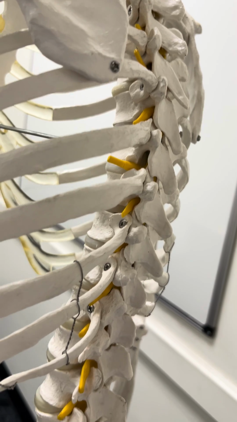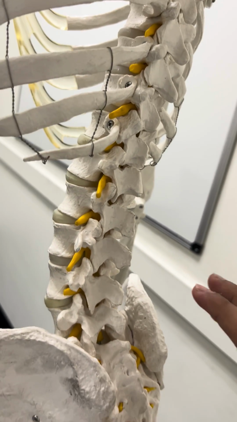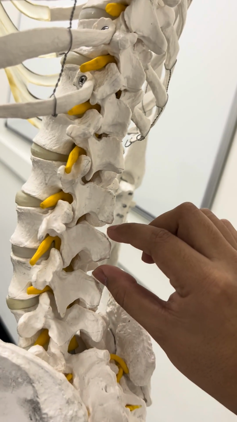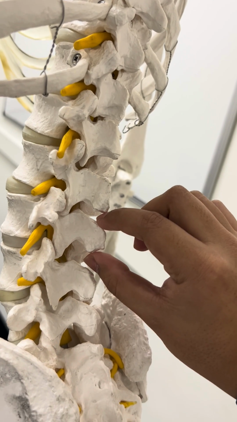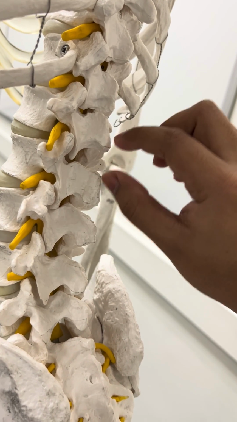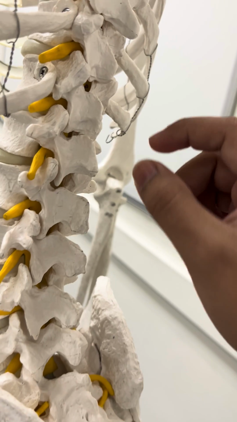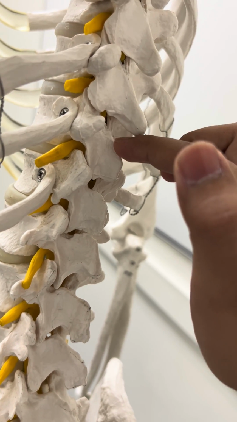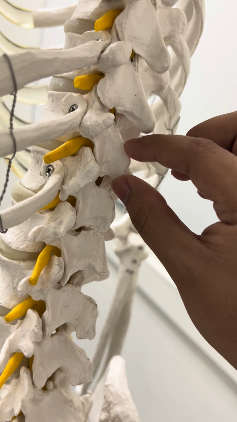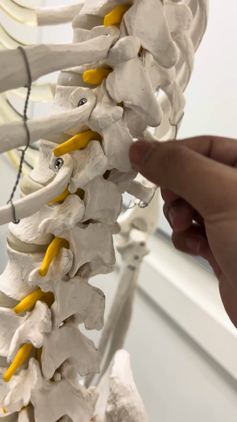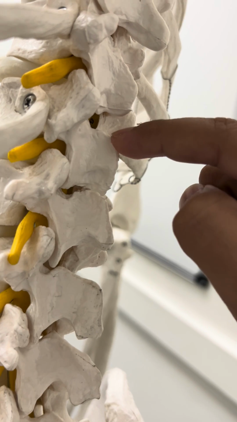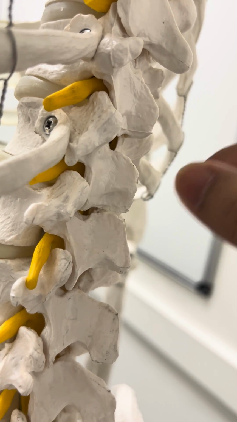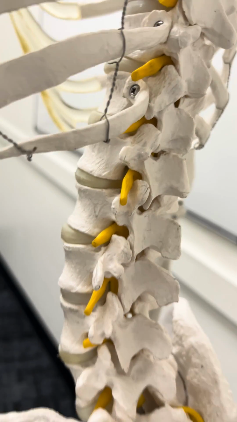And then the last part, the lumbar vertebrae. If you look at their spinous process, it's really thick. So this is how you know you have a lumbar. Yes, the last thoracic vertebrae has a pretty thick spinous process, but it's still pointing down. Look at the one right under it, it's pointing straight out, straight out, straight out.